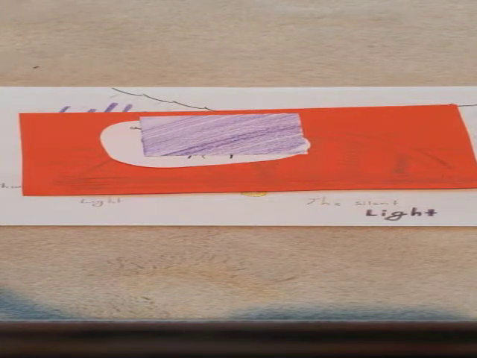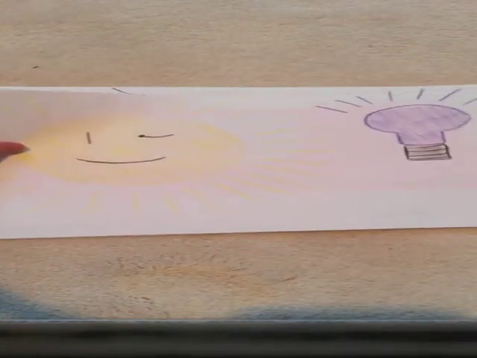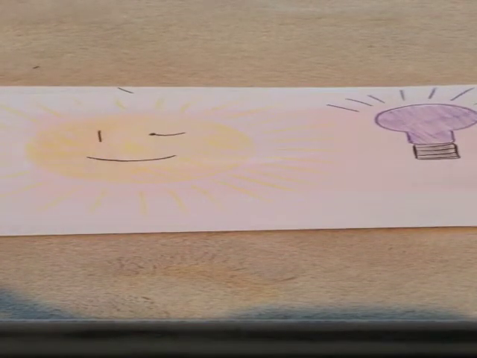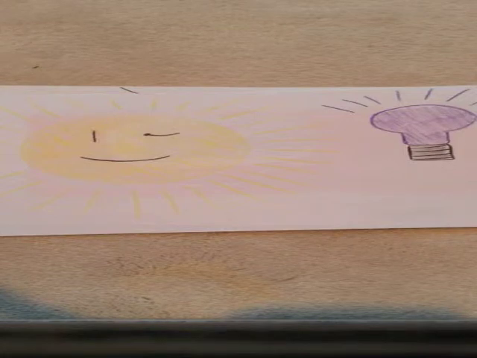Some things that have ultraviolet in them are the sun, stars, and black lights at your parties. Did you know that the sun gives off the most dangerous kind of waves, which would be ultraviolet light, but because we have an ozone layer around the earth, the waves bounce off of the ozone layer and protect us?